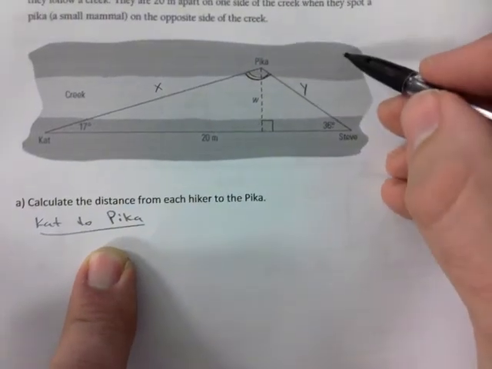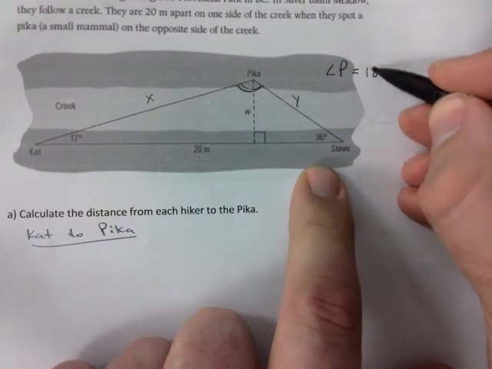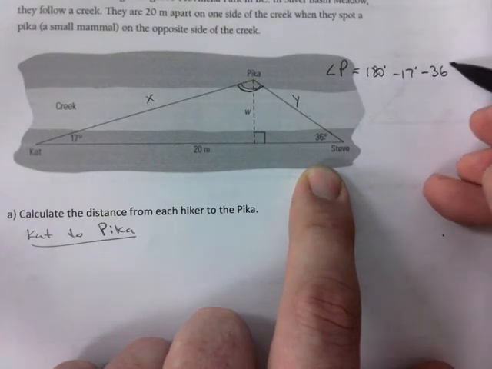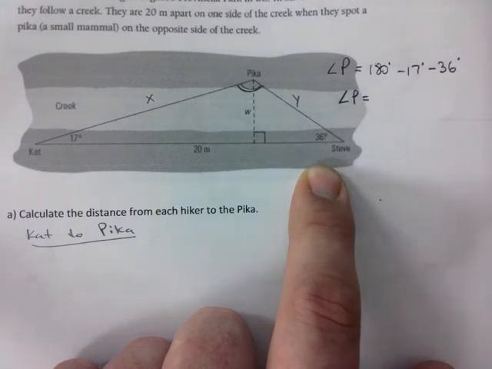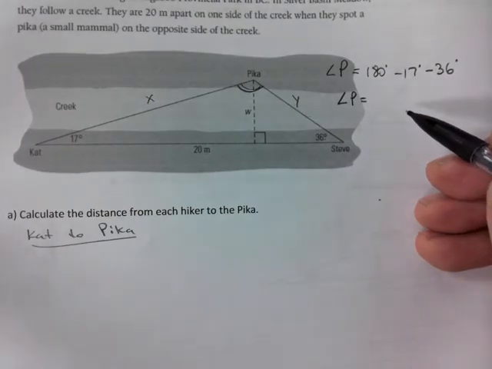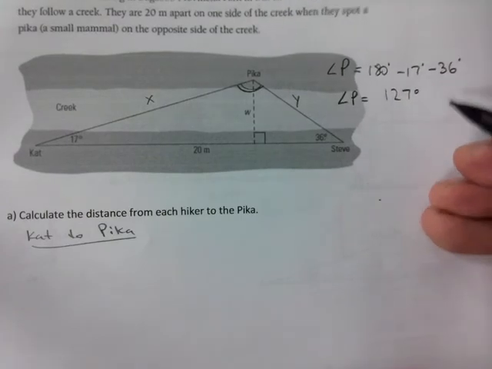Angle P is 180 minus 17 minus 36. I told you that in your notes. When you have 2 angles, find the third one. There's a chance you're going to need it anyways. So 180 minus 17 minus 36, that's 127 degrees.